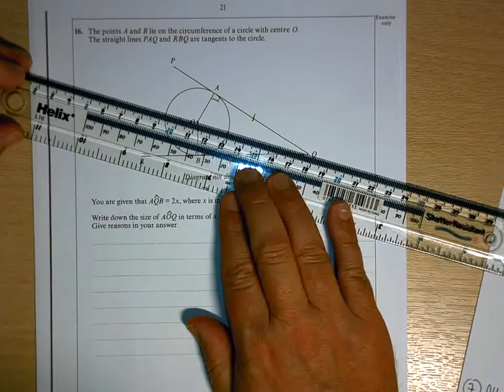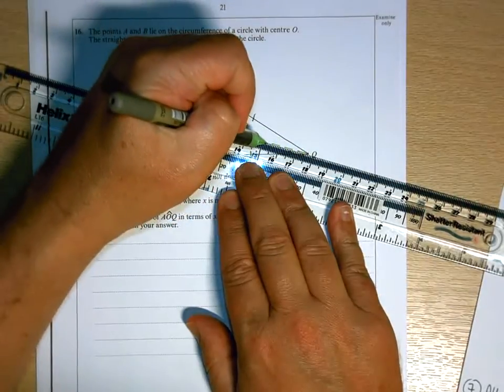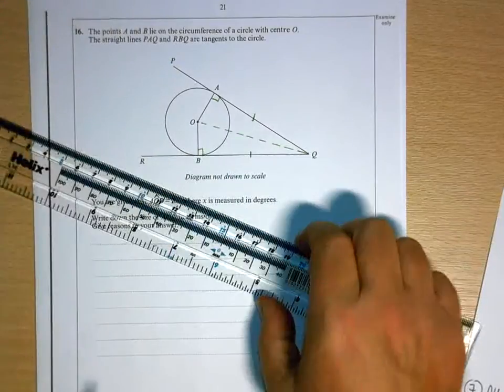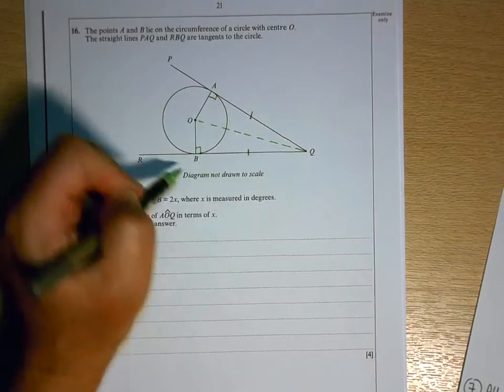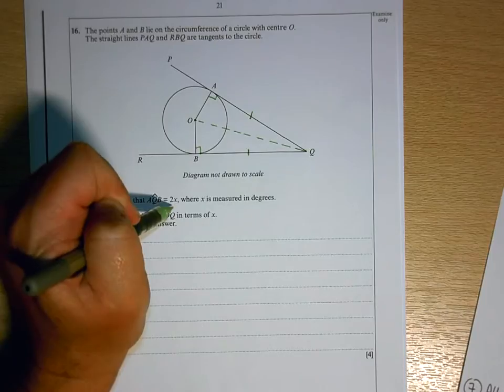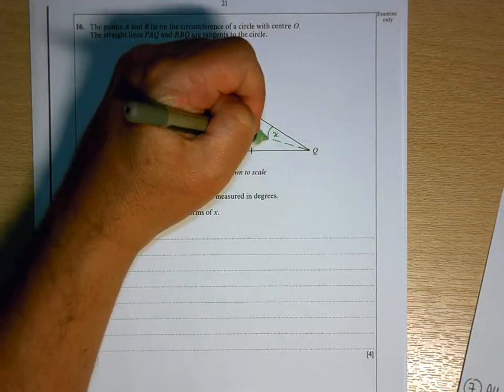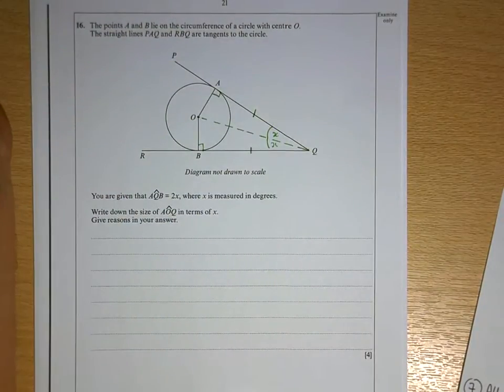So if we split that up to get my two identical triangles, and it's telling me that given that AQB is 2x, which means that this angle is x and that angle must be x because they're identical.